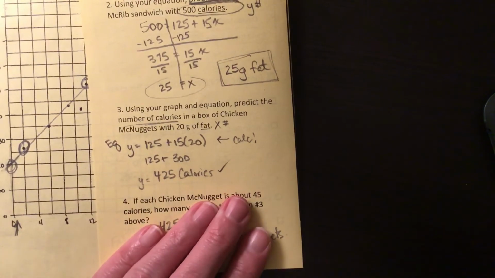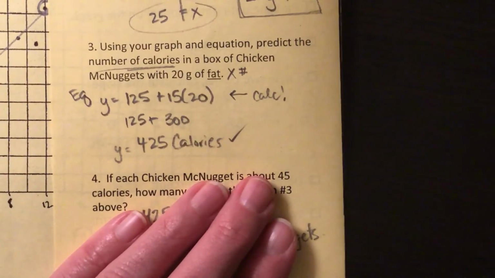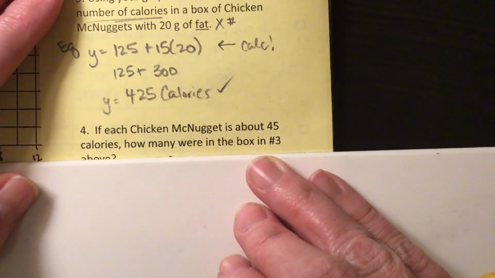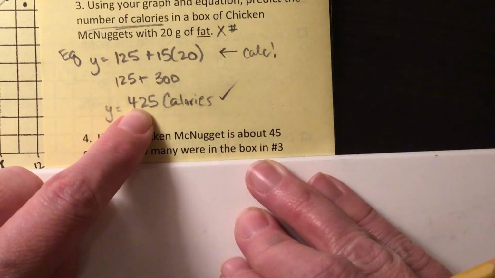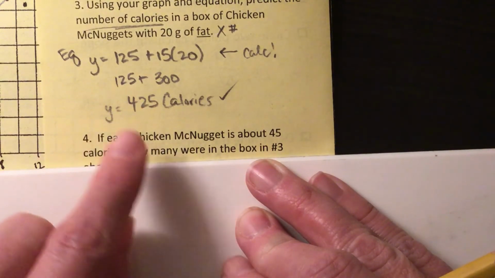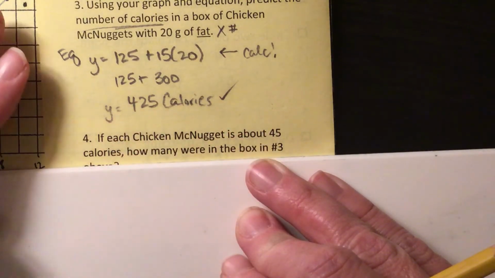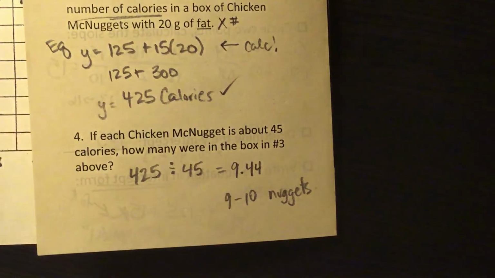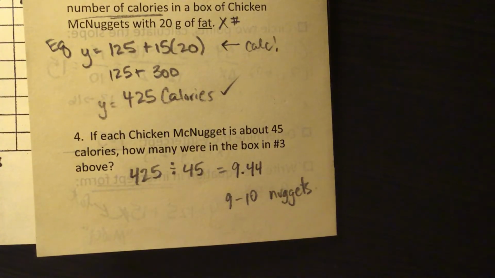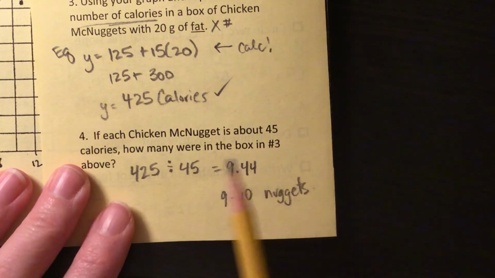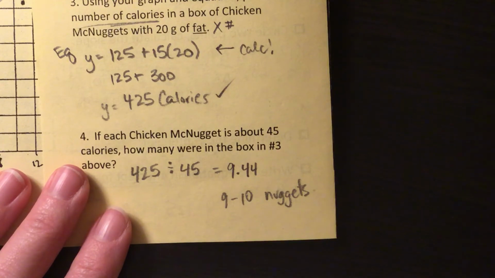Now, for the very last question here, it says if each individual chicken McNugget is about 45 calories, how many were in the box? So if I know my answer is 425 for the calories of the box, and again, you might have something different, I'm going to take that number and divide it by the 45. And so when I did that, I got about 9.44. So meaning there's somewhere between 9 and 10 nuggets. So whatever number you came up with divided by 45, again, you're going to have somewhere around this answer for your nugget analysis.